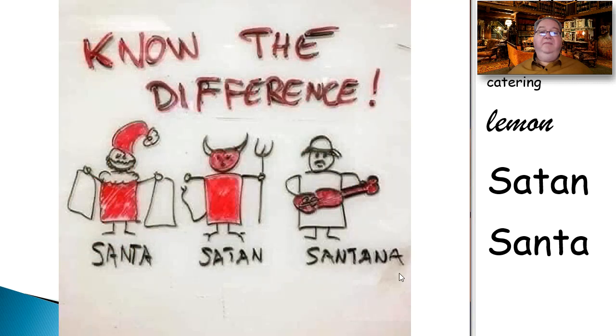So here somebody drew a little thing, says, know the difference. This is Santa, like Santa Claus. Okay, Santa Claus is the one who brings you gifts at Christmas. Santa. This is Satan, the devil, and this is Santana, who is a rock guitar player. But these really get confused, Santa and Satan. People know the difference between the words, but they mix up the spelling.